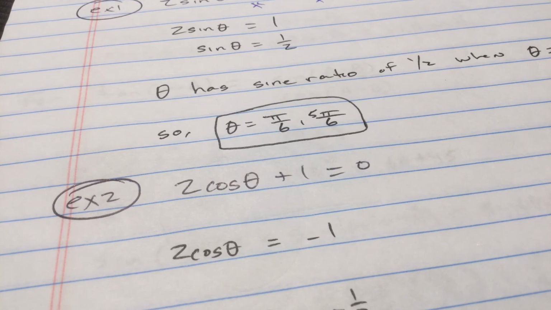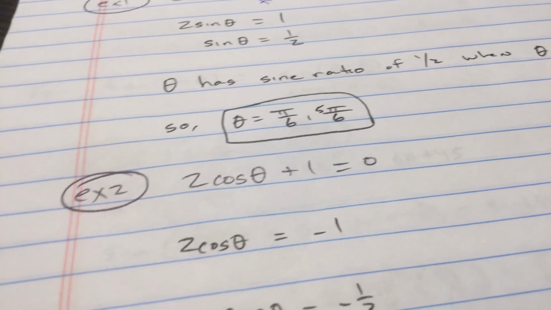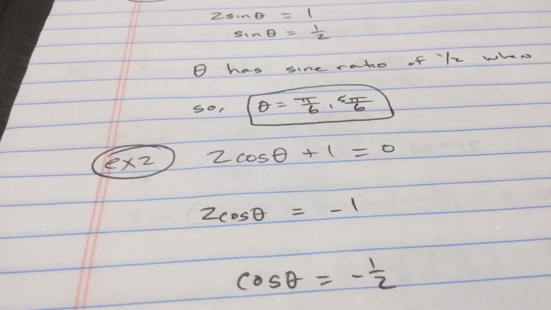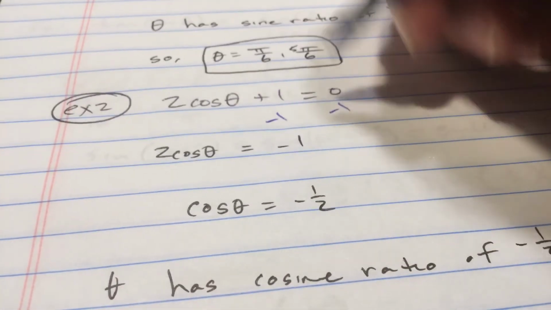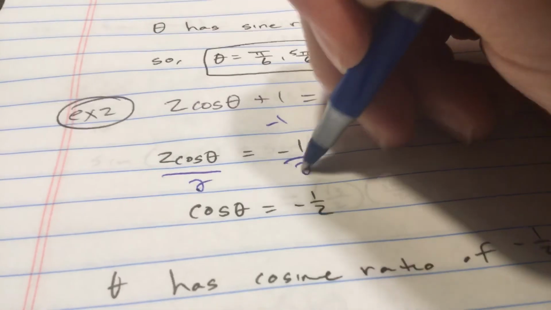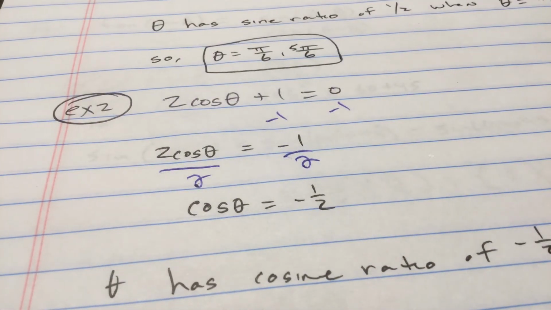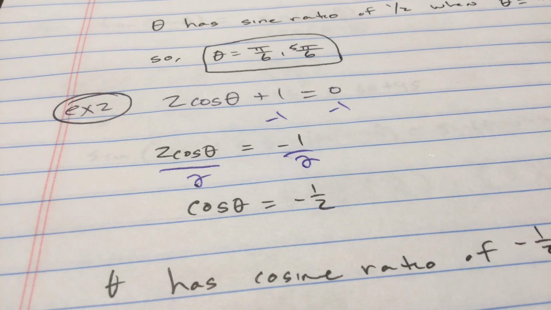Now these are going to be a challenge, not going to lie. So we're just going to do a few here, and we'll take some time in those first few weeks to go over them. This one's very similar. This time I'm going to subtract 1 from both sides. Then I'm going to divide by 2. So I'm looking at cosine theta is a negative 1/2. So I'm looking for theta where its cosine ratio is negative 1/2.